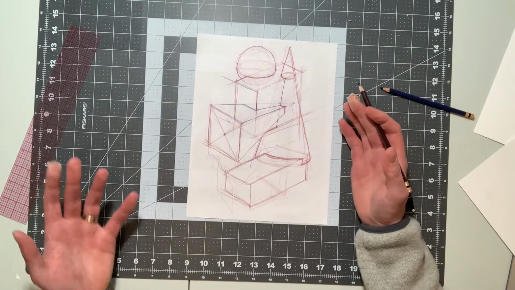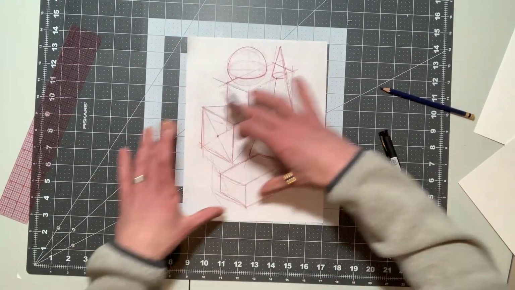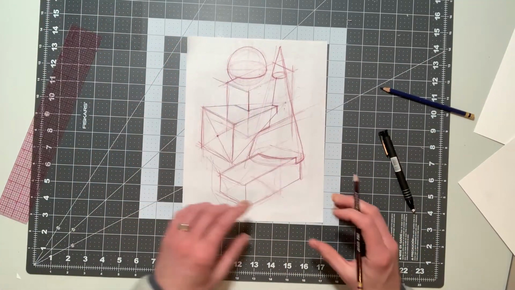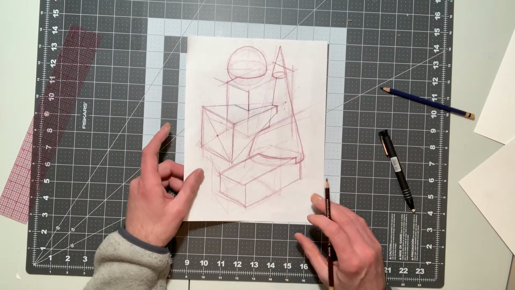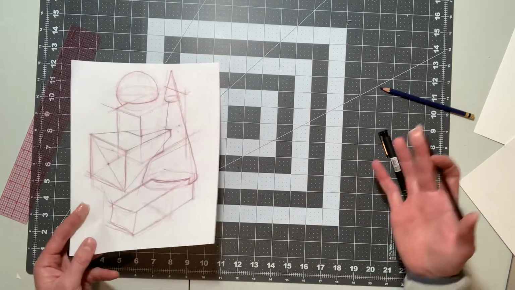Do I want to keep that? Do I want to go with it? I don't know. Maybe so. It feels like there's a lot of movement in this direction. I kind of need something going in this direction now, just to balance out the visual movement. But for now, it's an easy, quick sketch.